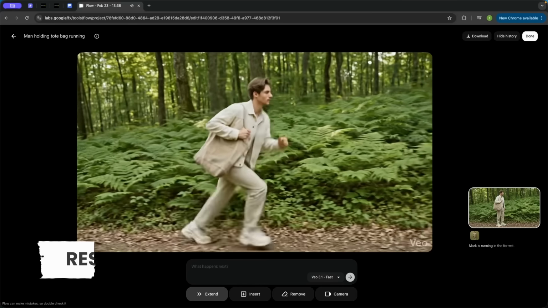And this is a major improvement. It just makes everything much easier to prompt.